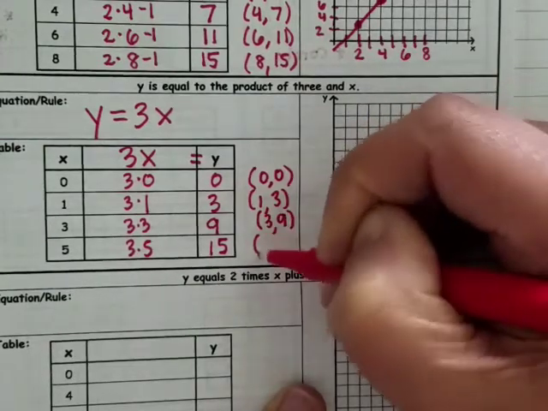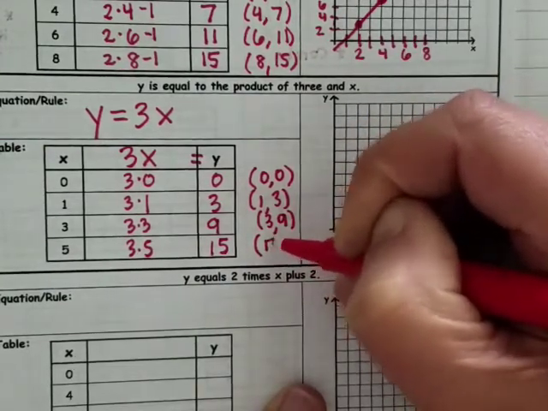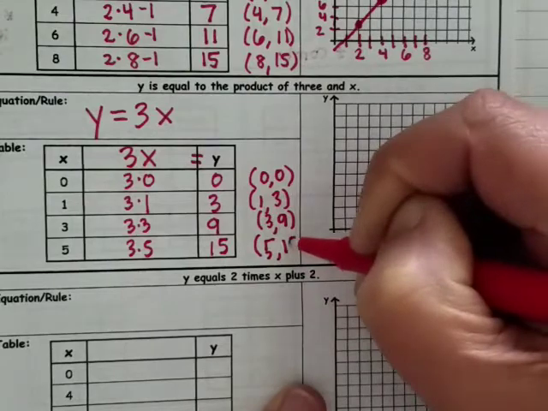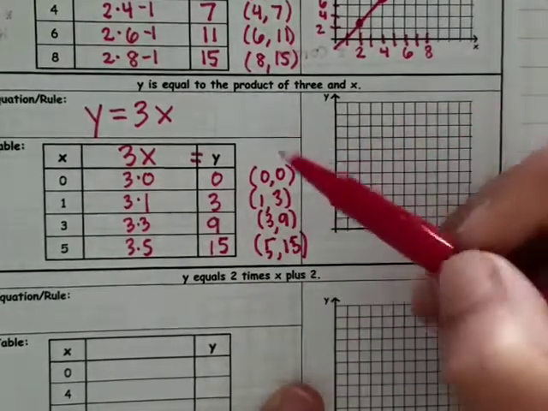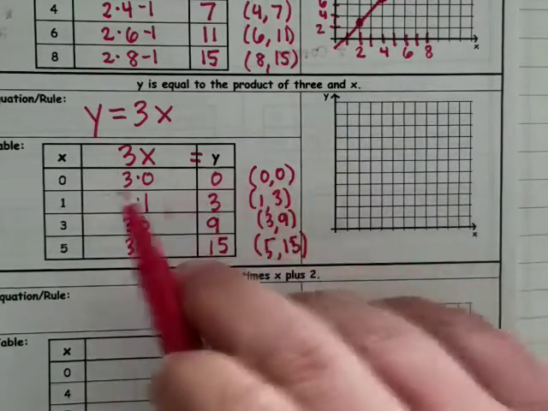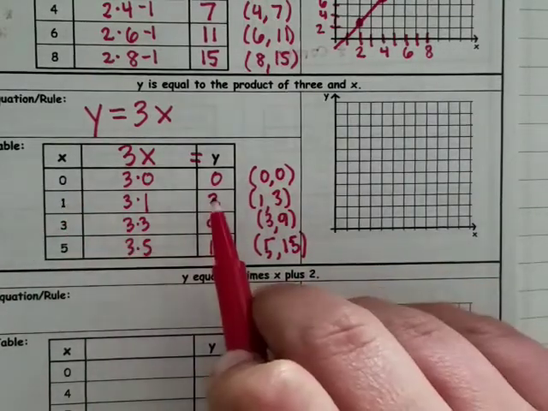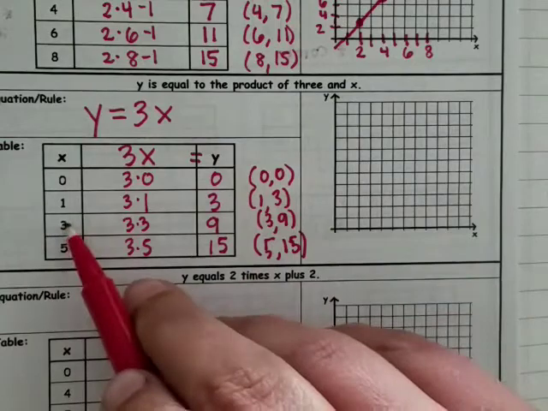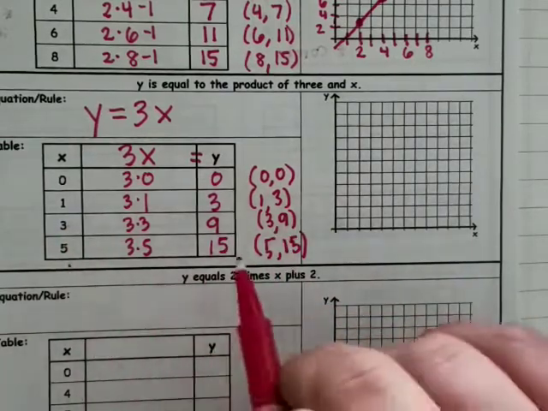Thank you. All right, so we are right here, and we are looking at our ordered pairs. I just made them while they were doing the announcement. Our x value 0 and our y value 0 make an ordered pair (0, 0). Our x value 1 and our y value 3 make an ordered pair (1, 3). This is (3, 9), and this was (5, 15).